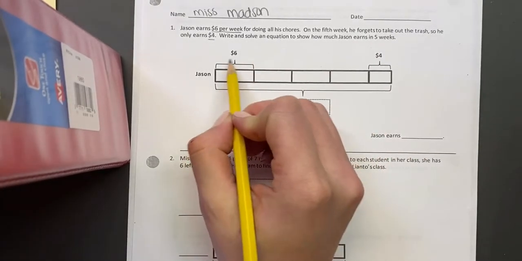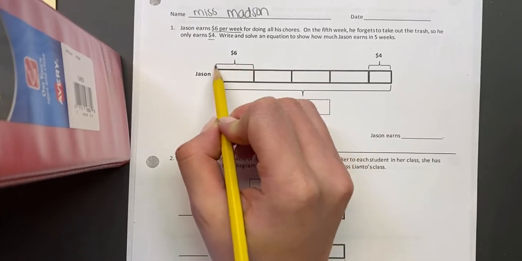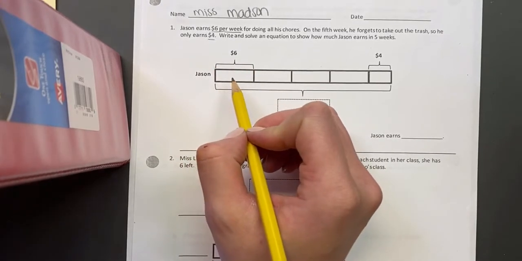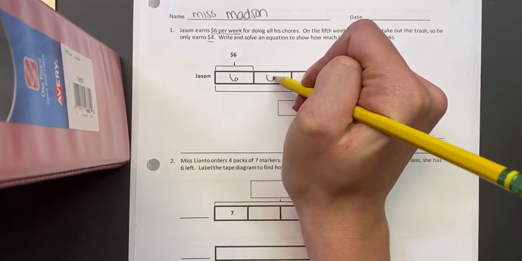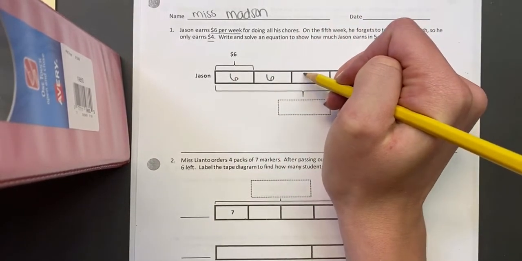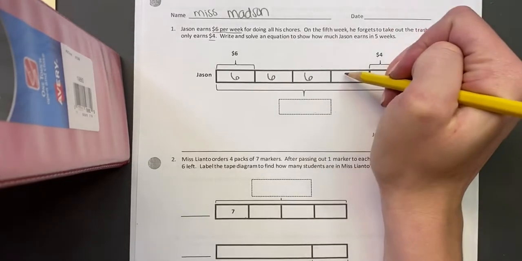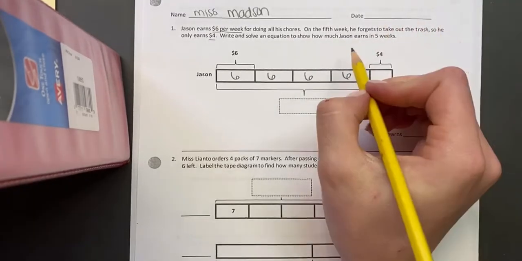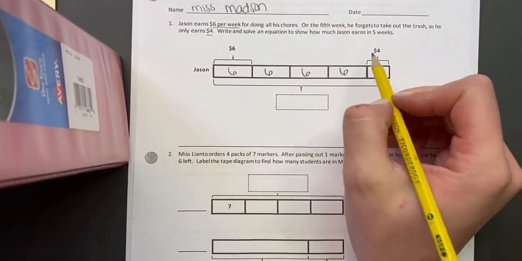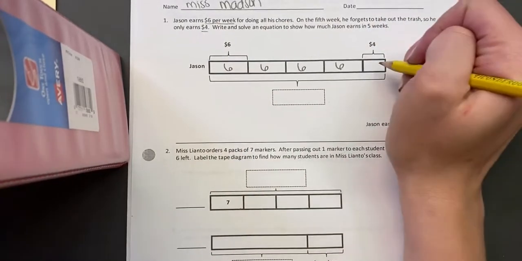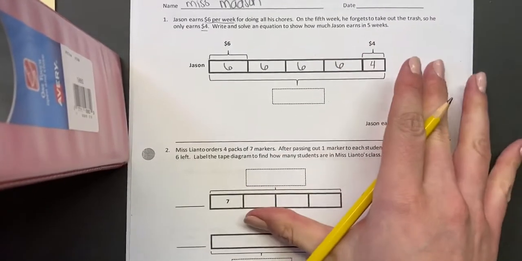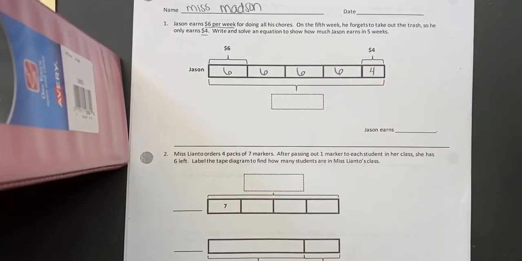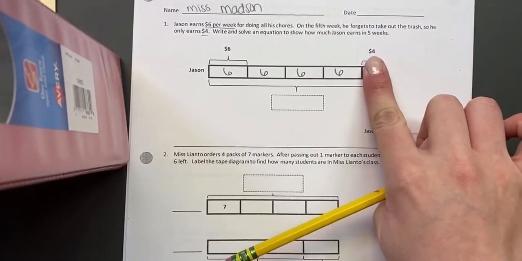So here is the first week. As we can see here, this represents 6, so that represents 1 week. So the first week, 6. Second week, 6. Third week, 6. In the fourth week, he earned $6 as well for his chores. But then on the fifth week, he earned less. He only earned 4.